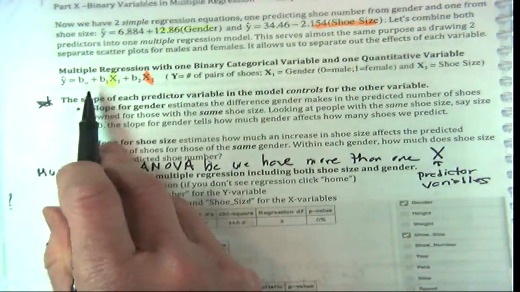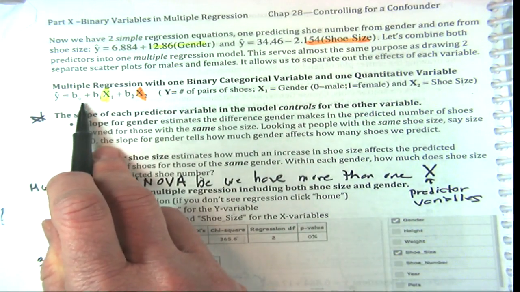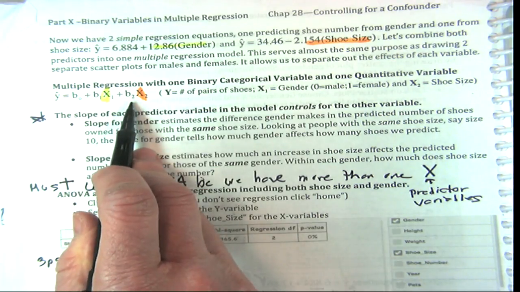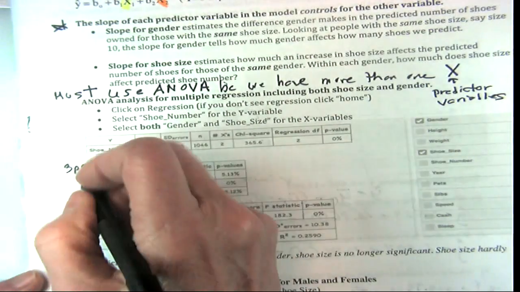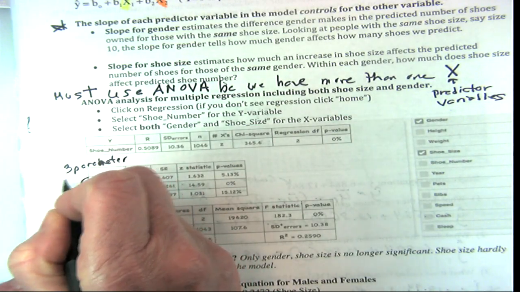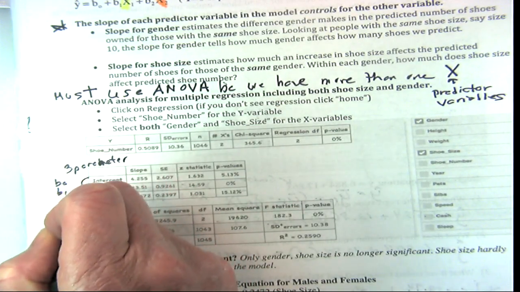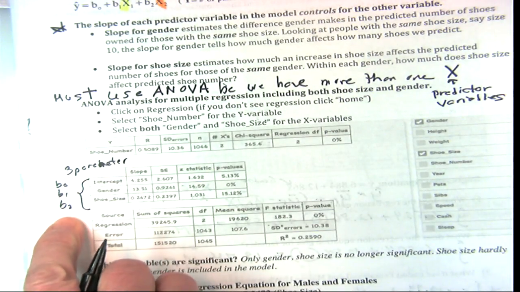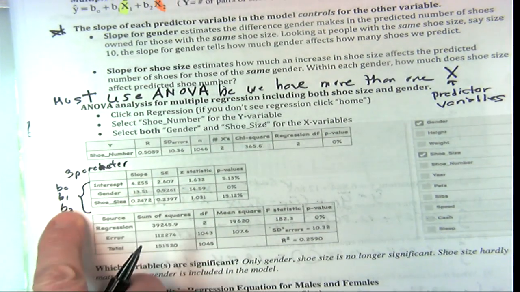We have a beta naught, a beta 1, and a beta 2. So we're predicting 3 population parameters with these 3.